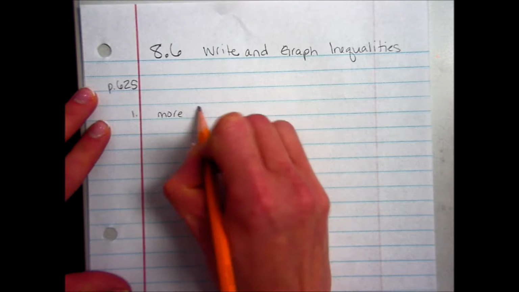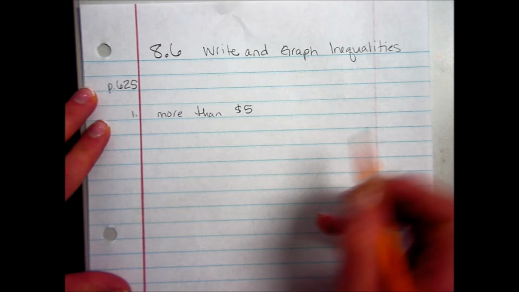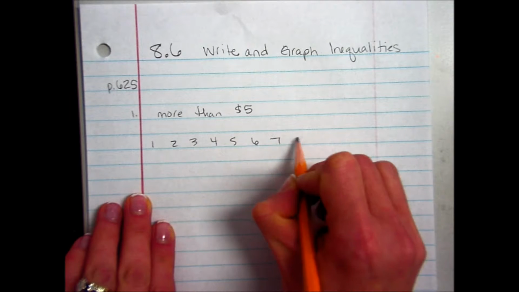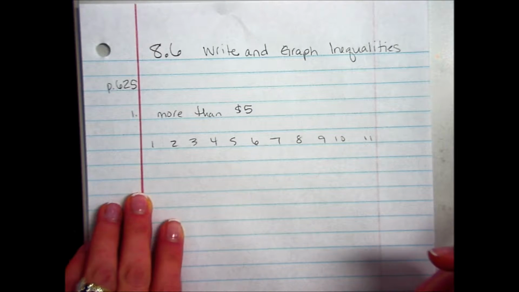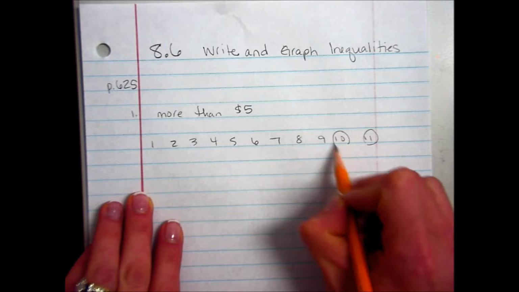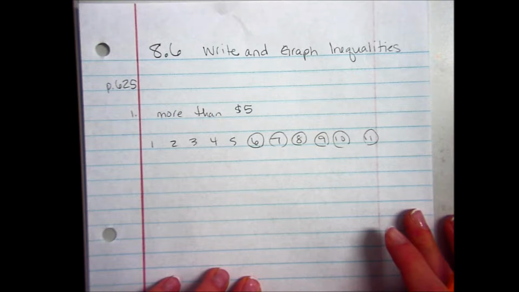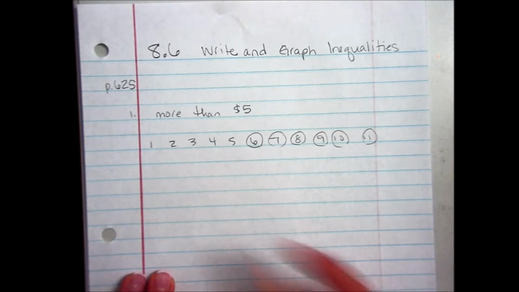On number 1 it says Jessica spent more than $5 at the arcade. So more than $5. So we have some numbers written down. And I want you to circle all of the numbers that are more than $5. Go ahead. Who can raise their hand and tell me why I did not circle the number 5? James? So you said more than 5. It's got to be more than 5. Not exactly 5.